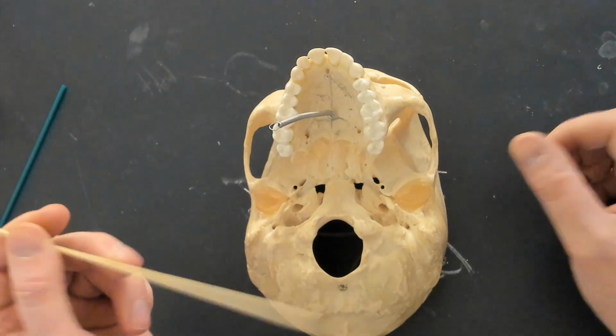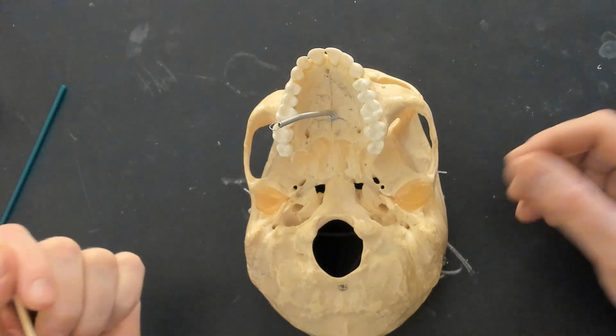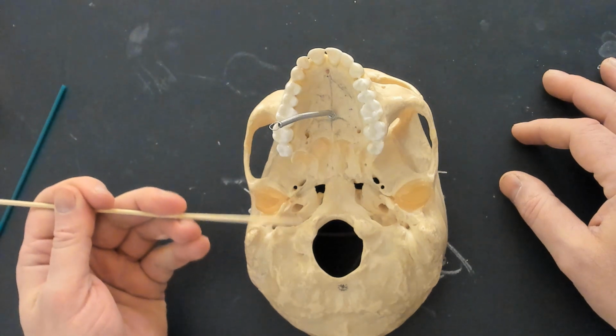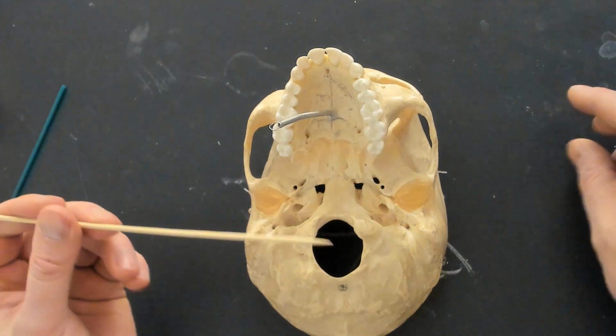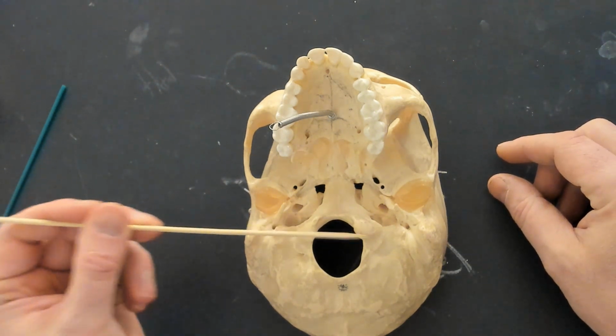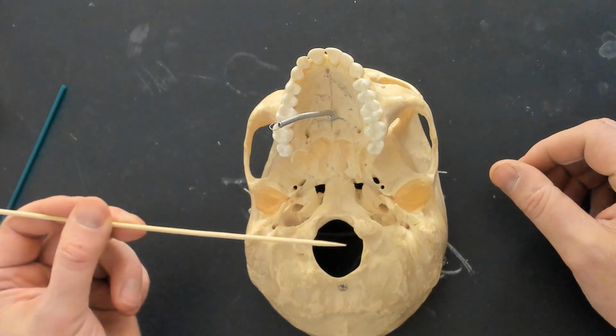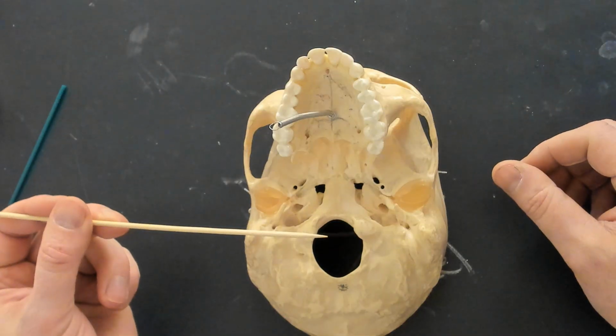A condyle is just a smooth, bony surface where you have an articulation. So usually these would be covered in hyaline cartilage, and so they look smoother than the other parts of the bone. So when we call these occipital condyles, that tells us this is going to join or articulate with another bone. What was our bone that was right under the skull? Atlas, yeah.